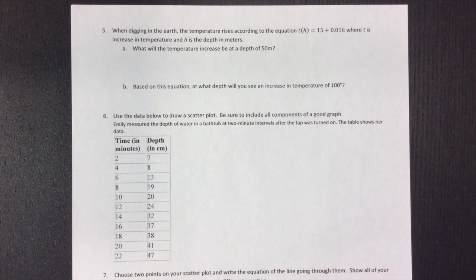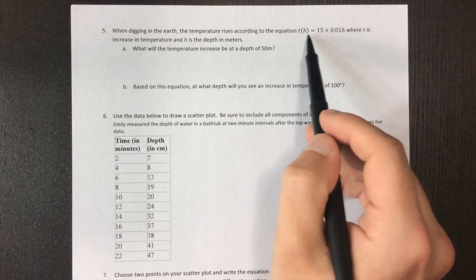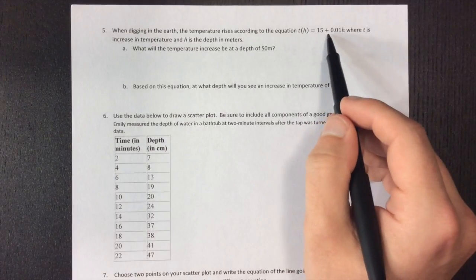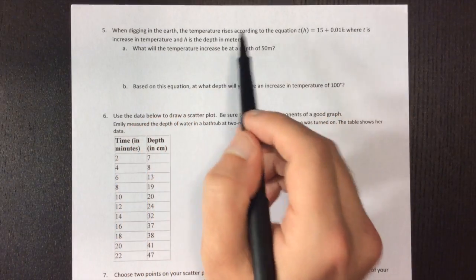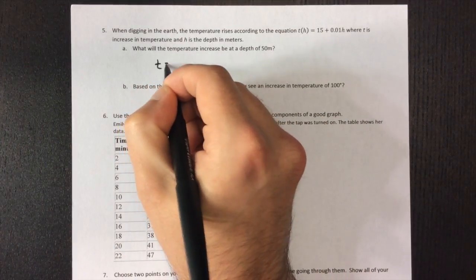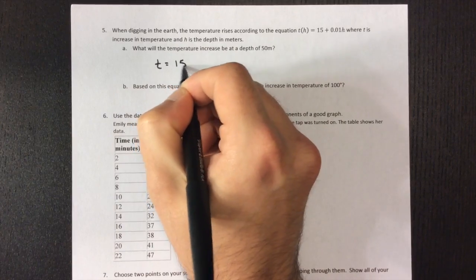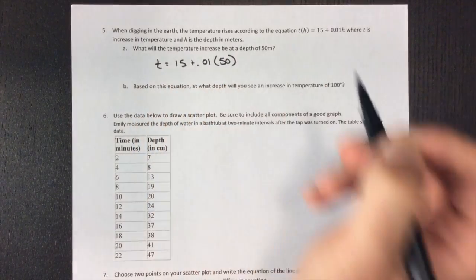Number 5. When digging in the earth, the temperature rises according to the equation T of h equals 15 plus 0.01 h, where T is the increase in temperature and h is the depth in meters. What will the temperature be at a depth of 50 meters? All this is saying is find T when h is 50 meters. So plus 0.01 times 50.